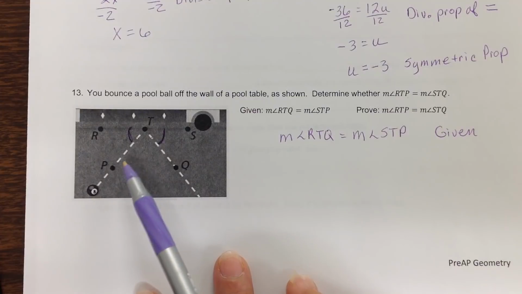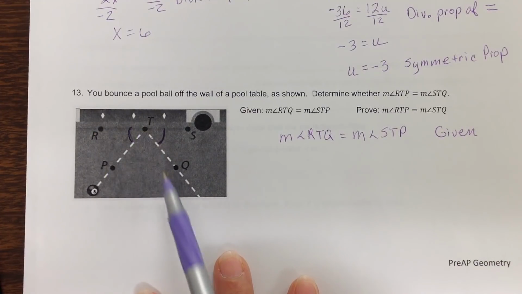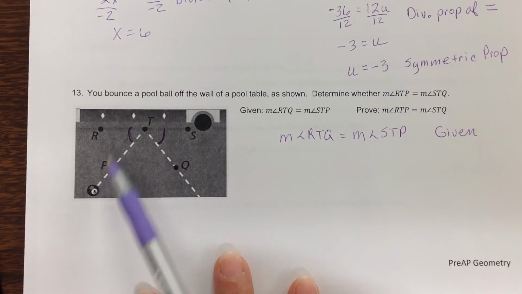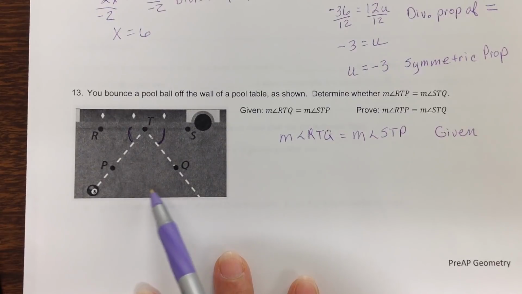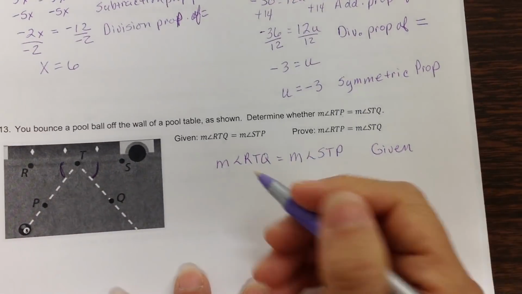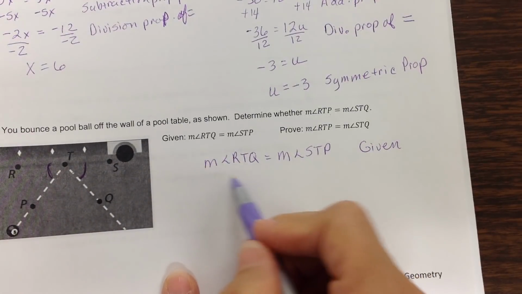Okay, the next thing I can do is I can say, well, what is RTQ made out of? RTQ is made out of RTP and PTQ. And how do I know that? What rule is that? Well, that's my segment addition postulate, right?